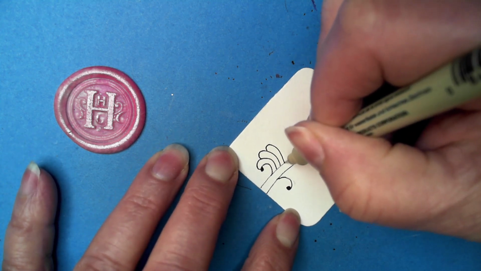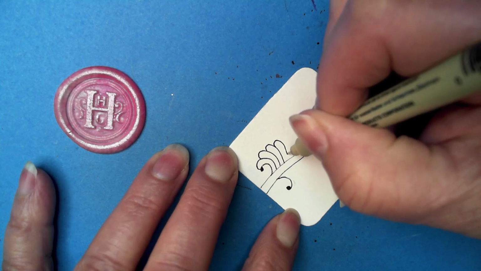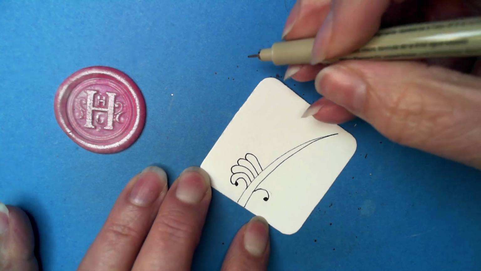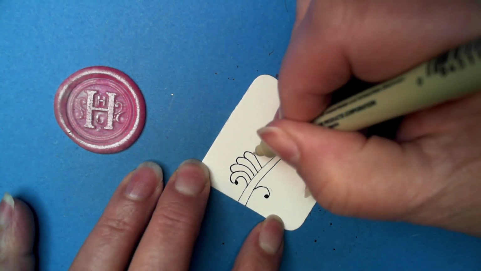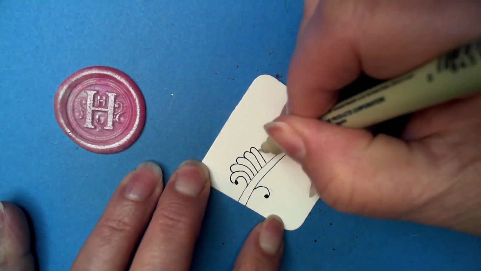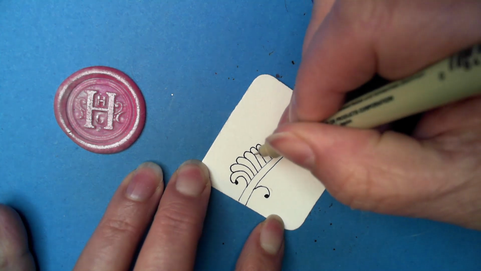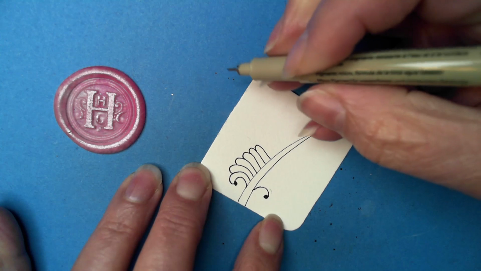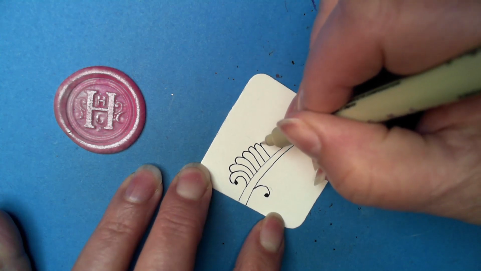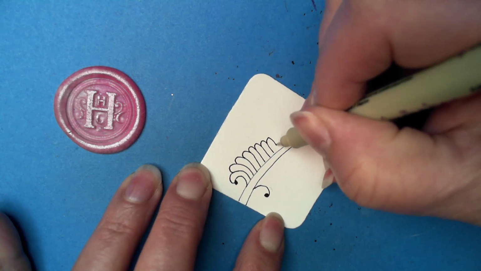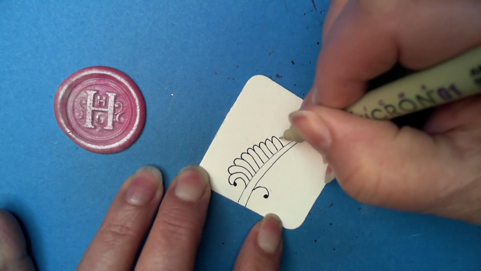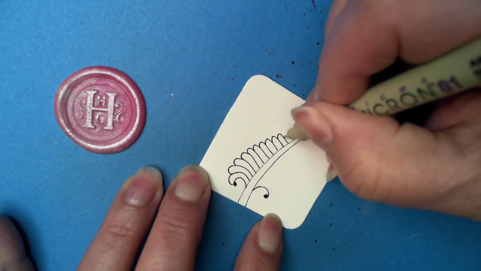Now the trick here is that curve only lasts for so long, at least in my hand it does. So the trick with this one is finding a way to get gradually smaller and smaller as you go up the tip. But then at the same time, this is going to have to just be our motto: don't worry about it. It doesn't matter.